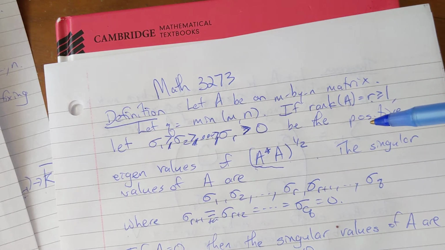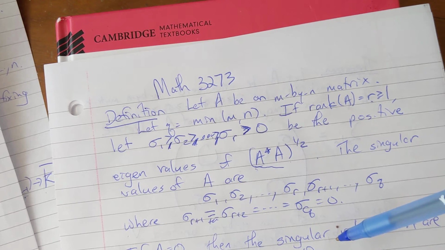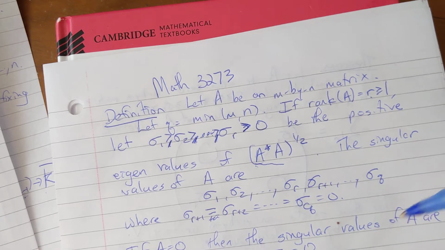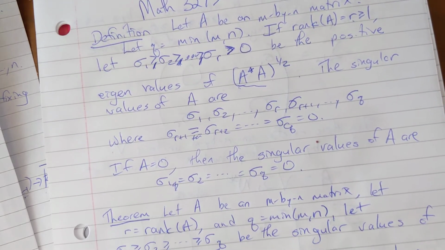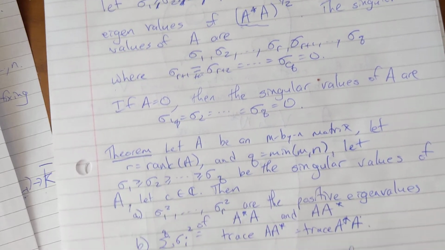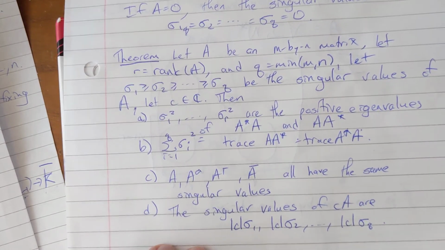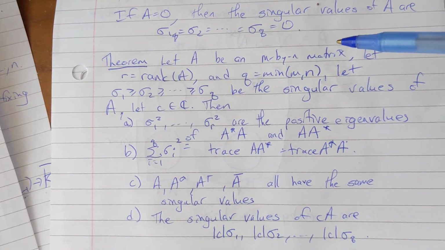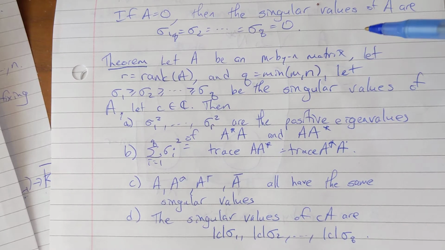Okay, this is just a definition though. We just want to write down a theorem that says some of the basic properties of the singular values, and then later we want to say how we can decompose a matrix in terms of its singular values. So first, let's just say some basic things about the singular values.